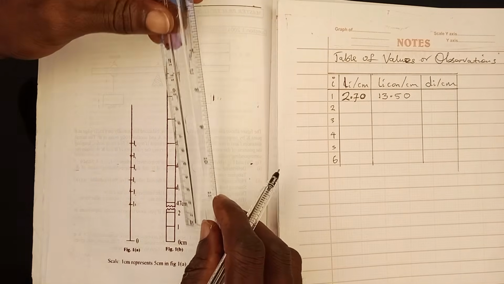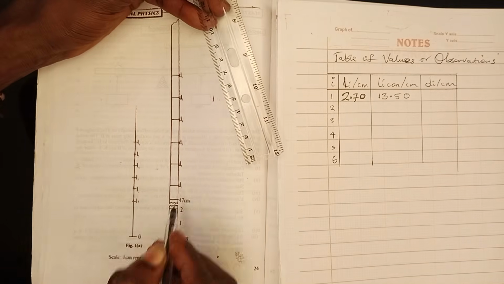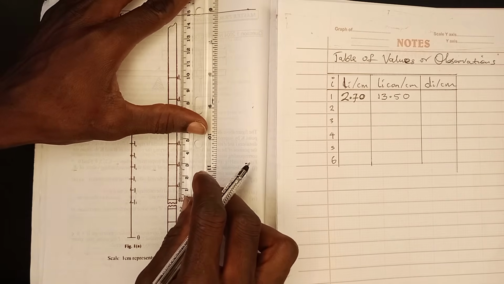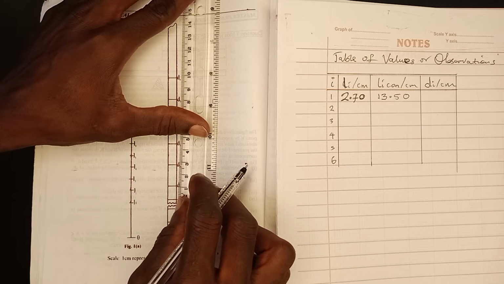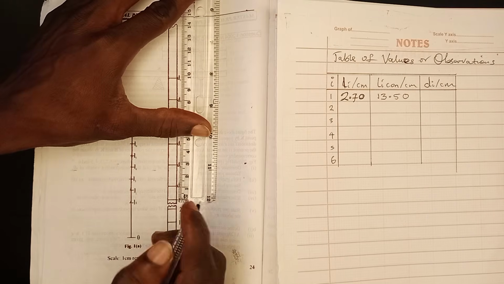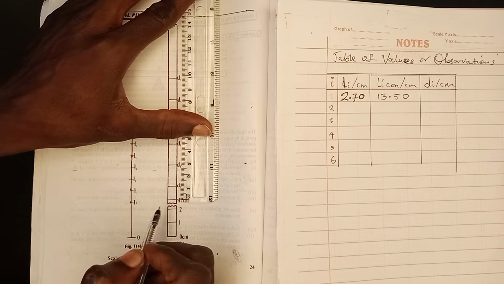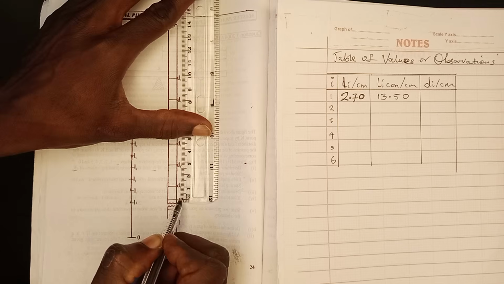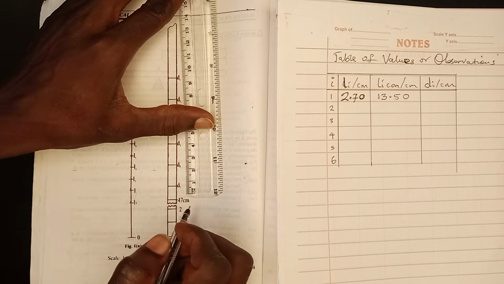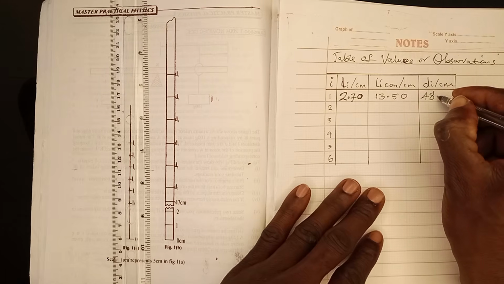D1 is measured putting the 0 mark at 47 cm. So we place, and then at the end you add what you get to 47. So we place this here. Good. You see that? The alignment. So on my reading here, this is your D1. We have 1. So 47 plus 1, we have 48.0. So record 48.0.